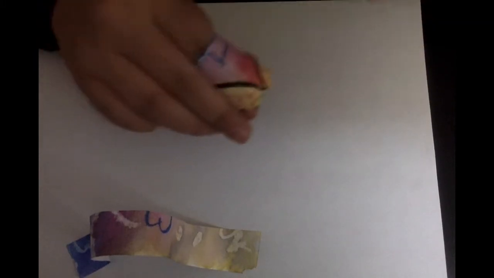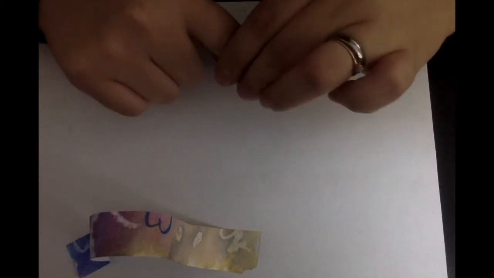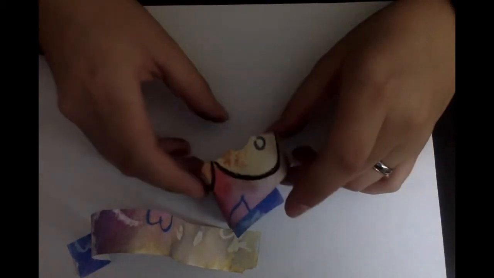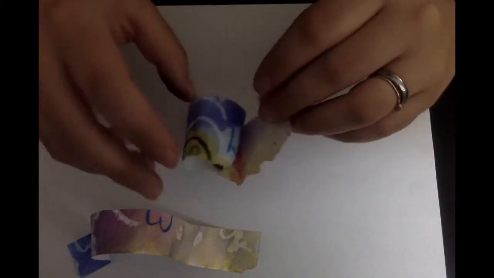I'm going to wrap this around my finger so that it gets curly. Oop, and I tore part of it off. That's okay. All right, so see how it's all curly now since I wrapped it around my finger? I can now tape or glue part of it to one side of my roller coaster.